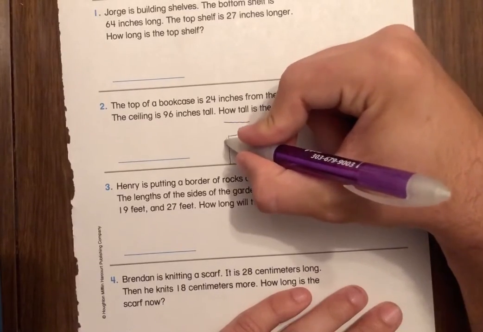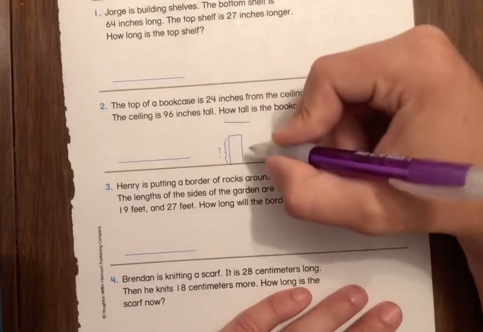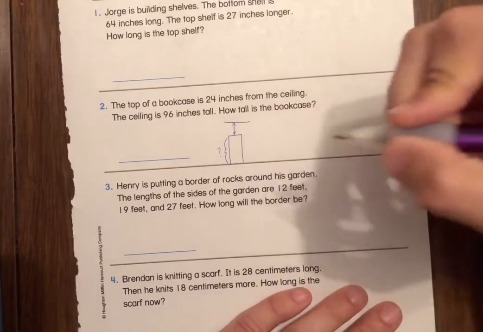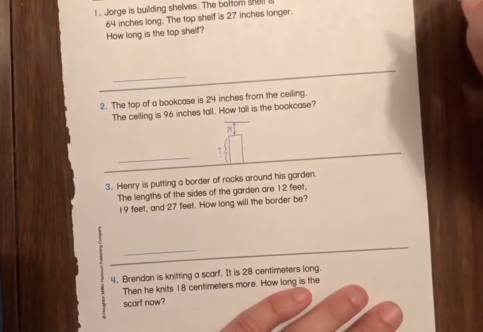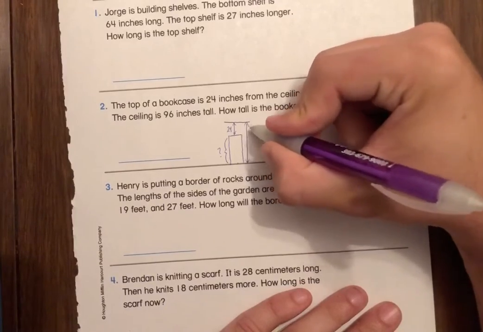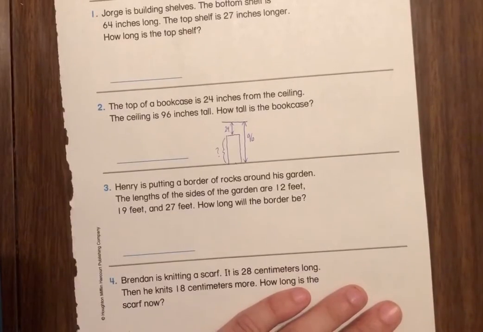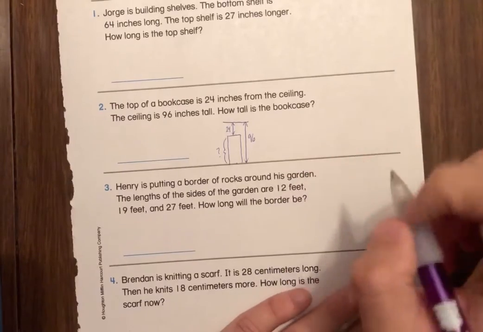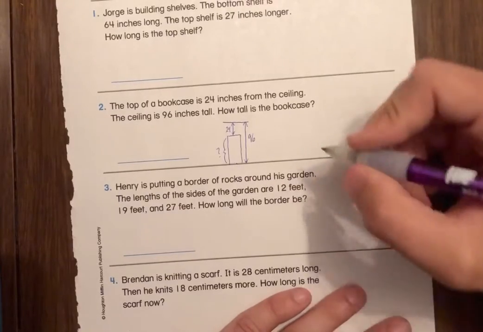I'm trying to figure out how tall the bookcase is. It tells me that from the top of the bookcase to the ceiling is 24 inches. And it tells me that from the floor to the ceiling is 96 inches. So if I want to figure out this missing part, which is the height of the bookcase, I have the biggest number, 96, and I need to subtract.